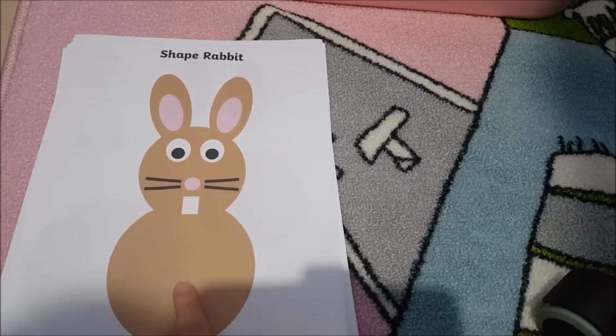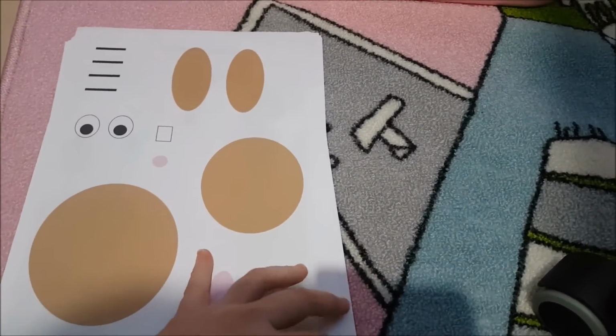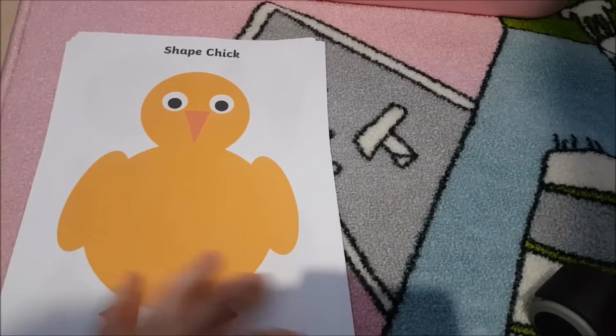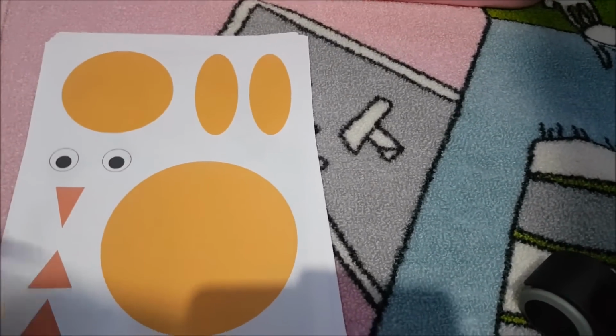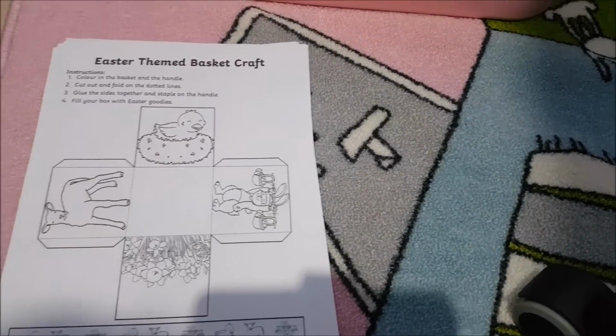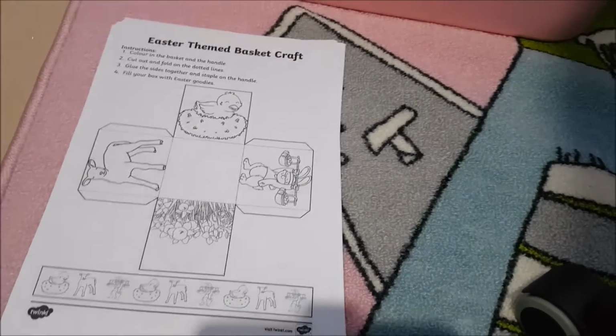Yeah, so there's a shape rabbit, so you can stick all the shapes on. I thought that'd be fun to do. And there's a shape chick as well, with all the little pieces. There's your template for your chick. I'm just getting some fine motor in there, and it's fun.